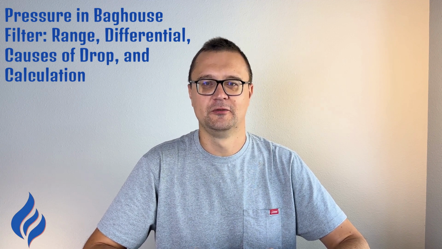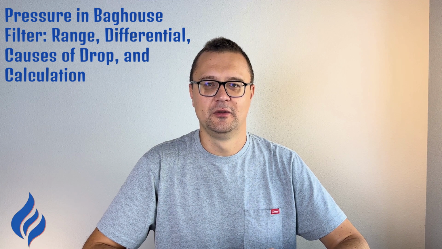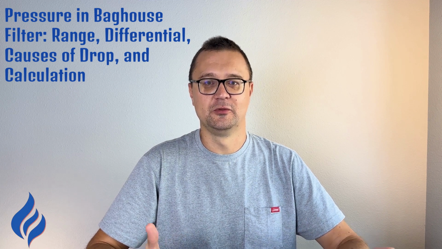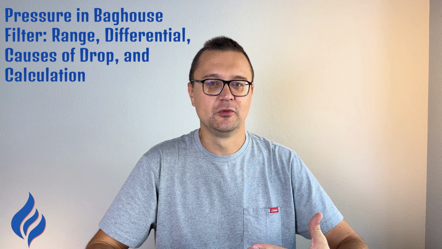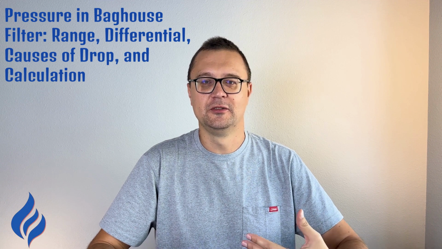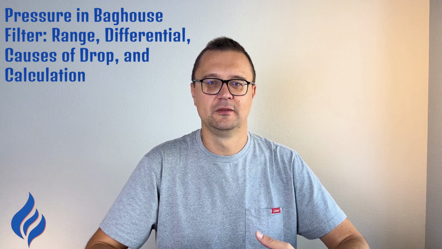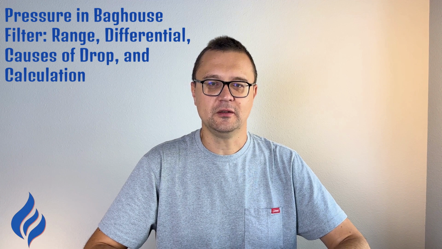A low differential pressure indicates clean filter bags, or potentially a leak in the system allowing airflow without much resistance. On the other hand, a high differential pressure means that the bags are clogged with dust, restricting airflow and causing inefficiencies. Maintaining an optimal pressure range is critical because too low or too high a differential can spell trouble. Regular monitoring can help ensure your baghouse runs smoothly without causing unnecessary wear and tear on your equipment or your energy bills.